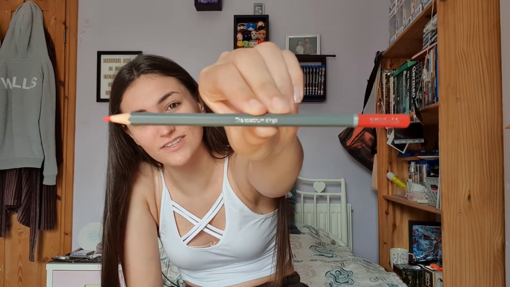Don't know whether that's in focus. Find out in editing. I'm not reshooting it. I'm too lazy and I don't have a lot of time.